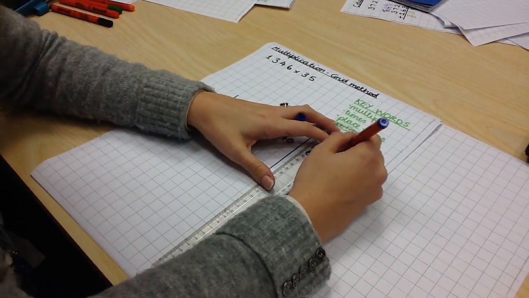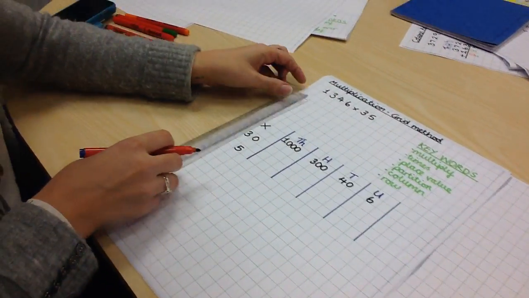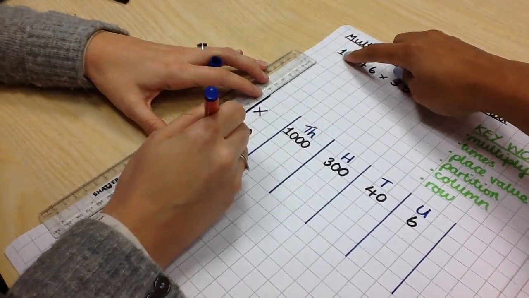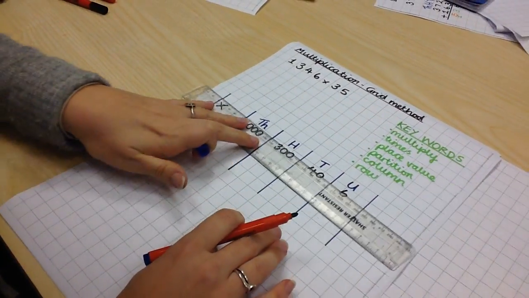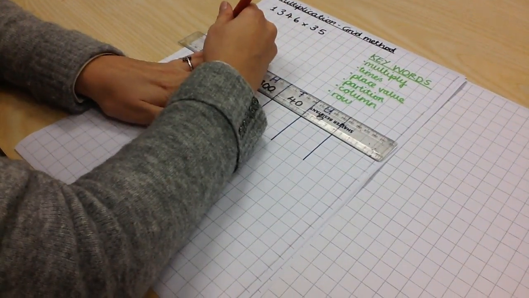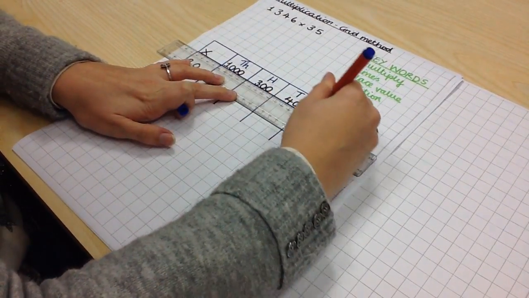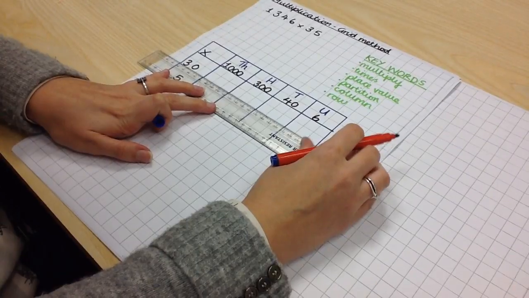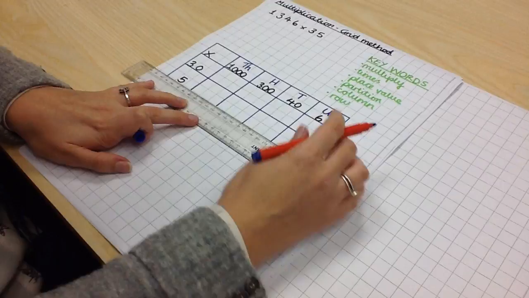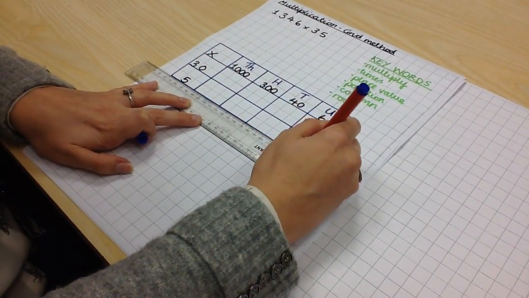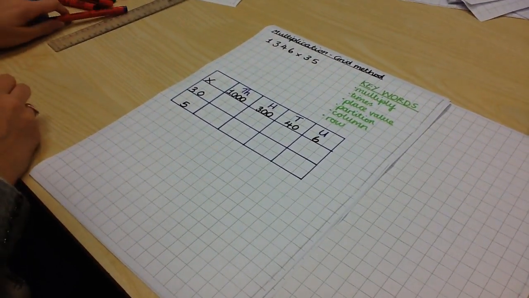For those of you that are not familiar with the keyword partitioning, it is when the numbers aren't written in their short format but in their expanded format. It is important the grid lines are drawn correctly to ensure when multiplying later it is done right. So as always, we begin at the units column.